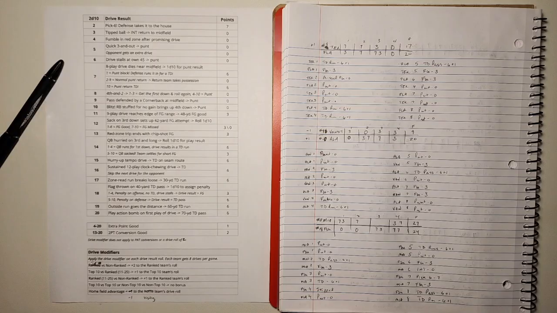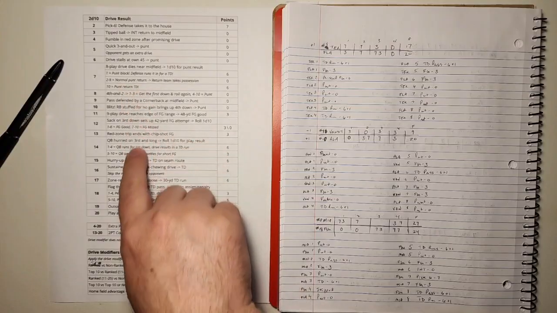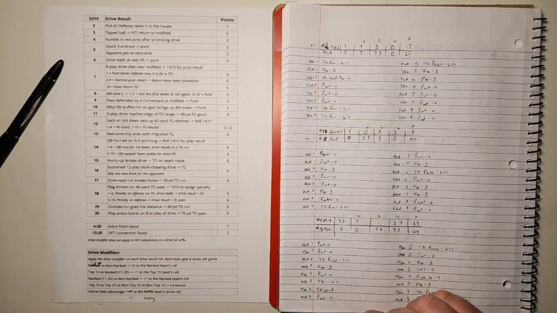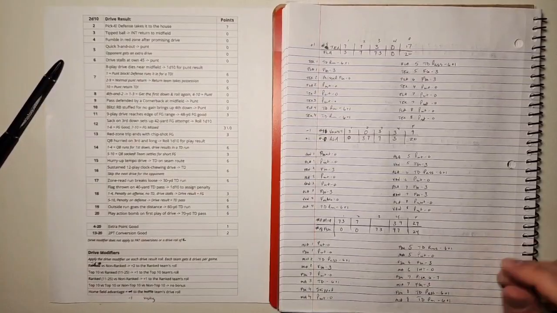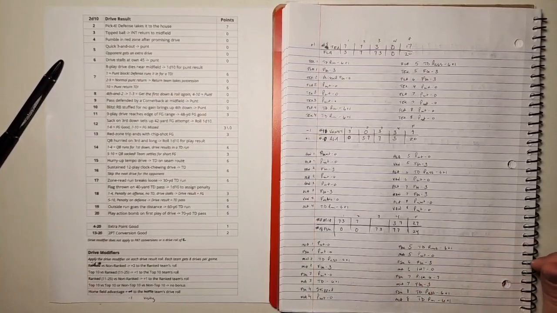So lots of different kind of variety here. There's some split results here that add in some extra things that happen every once in a while. You'll get the punt return for a touchdown, which happens occasionally. You get the pick six, which happens occasionally. It happened in that last game with Florida State.